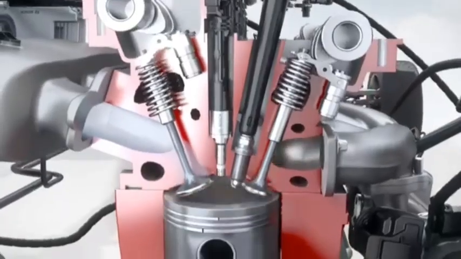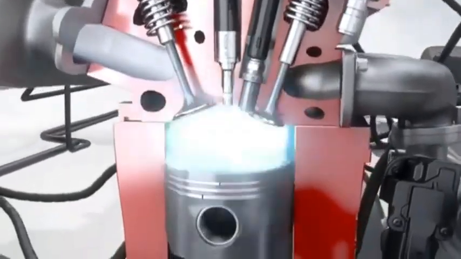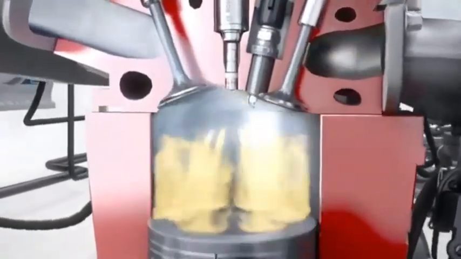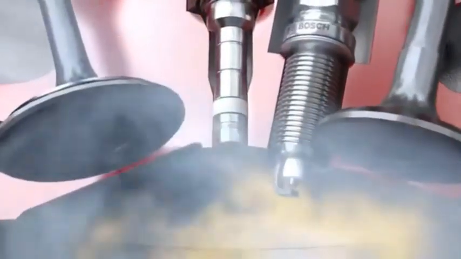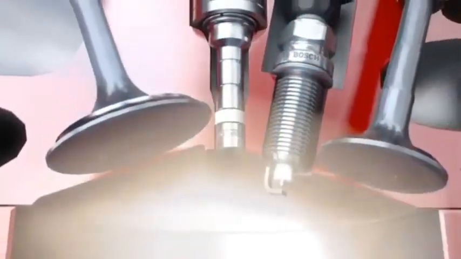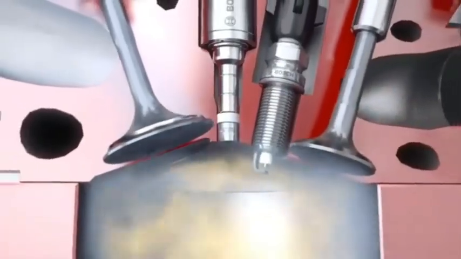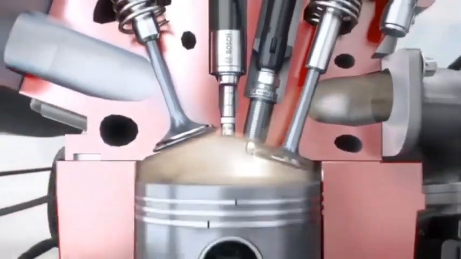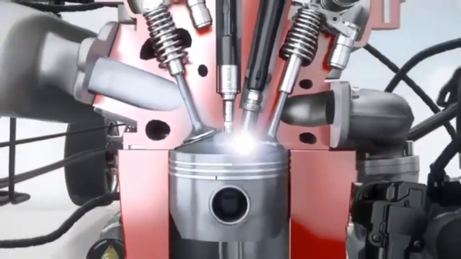The cylinder head manages the flow of air-fuel mixture into the engine and exhaust gases out through the intake and exhaust valves. It also holds spark plugs in petrol engines or fuel injectors in diesel engines, which are essential for igniting or delivering fuel into the combustion chamber.